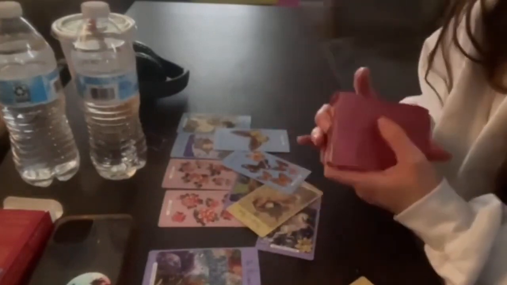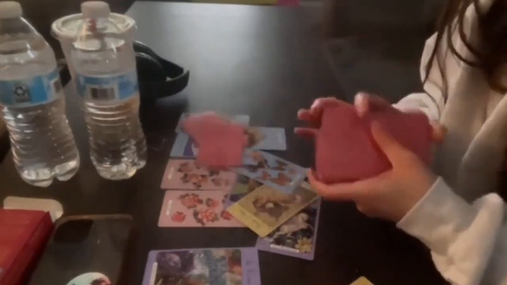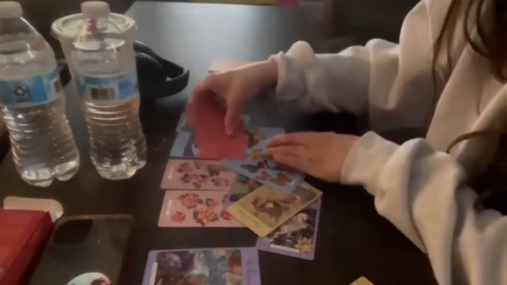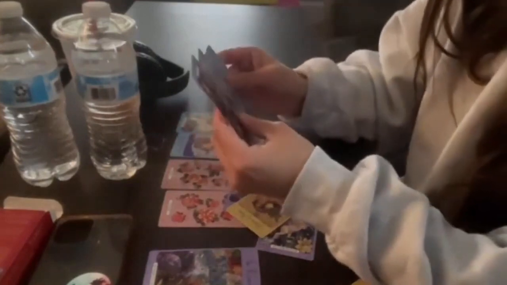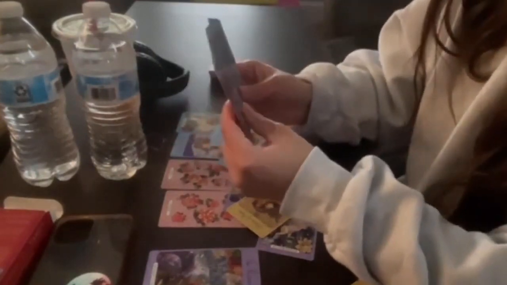For the Antares Starseeds, for this something new for everyone that's here right now. What do they need to know? Quite a few cards came out. Hope in the reverse, a visionary in the reverse, defeat.